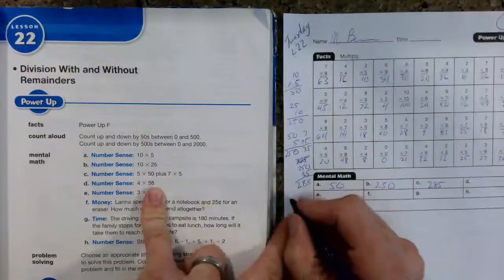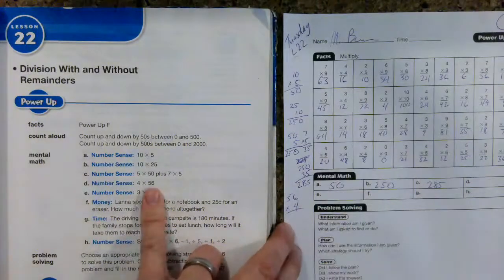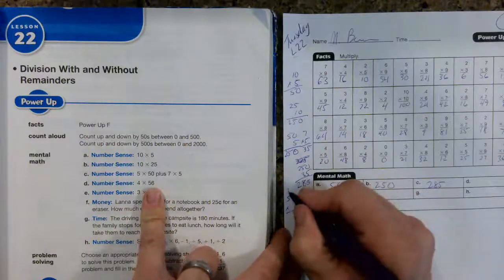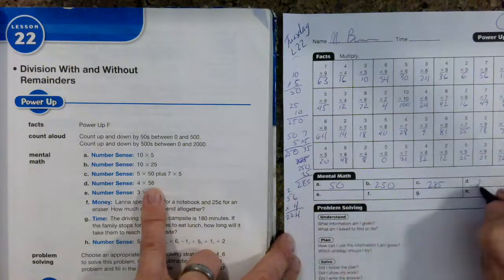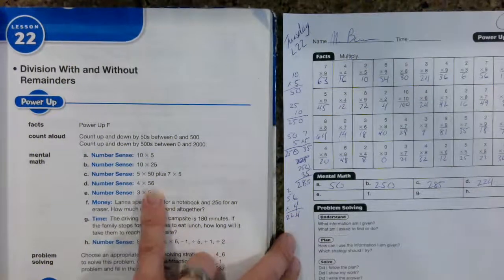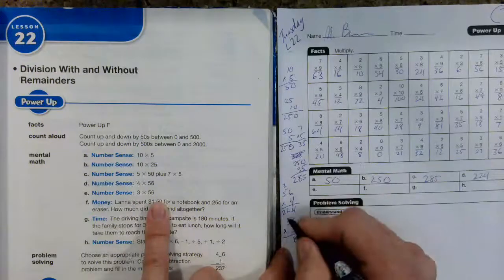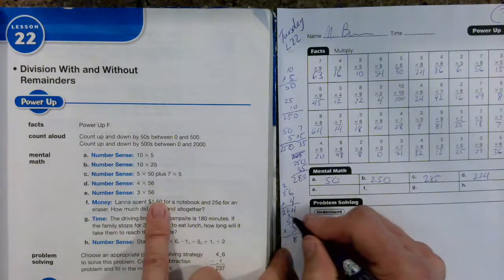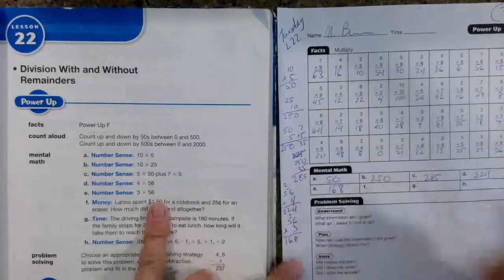56 times 4. Put the 2-digit number on top. Multiply. 4 times 6 is 24. Carry the 2. 4 times 5 is 20 plus 2 more is 22. 224. E. 56 times 3. 3 times 6 is 18. 8 down, 1 up. 3 times 5 is 15 plus 1 more is 16. 168.